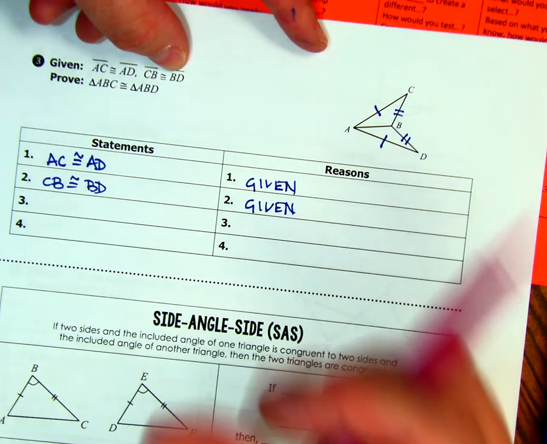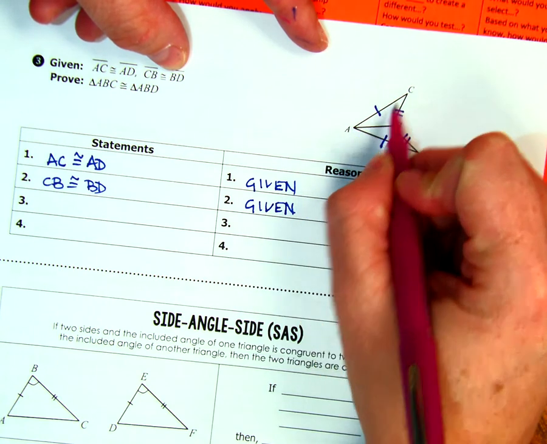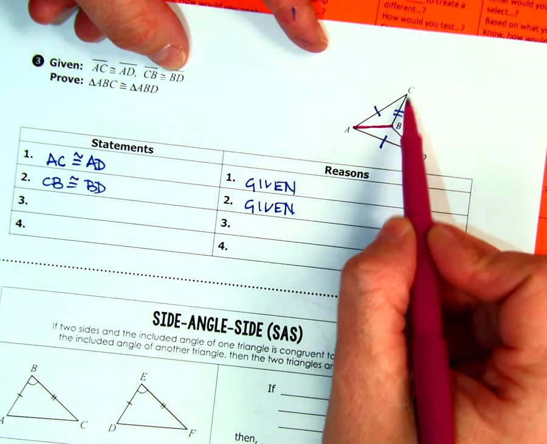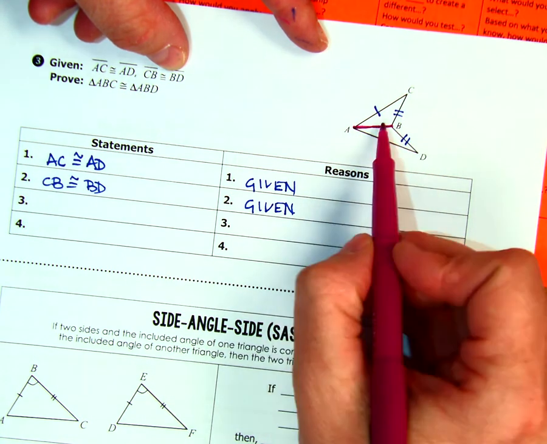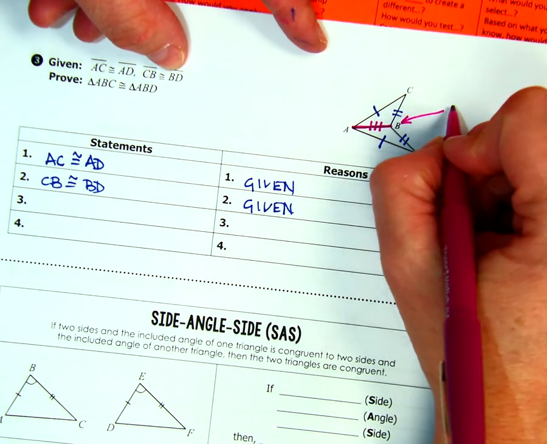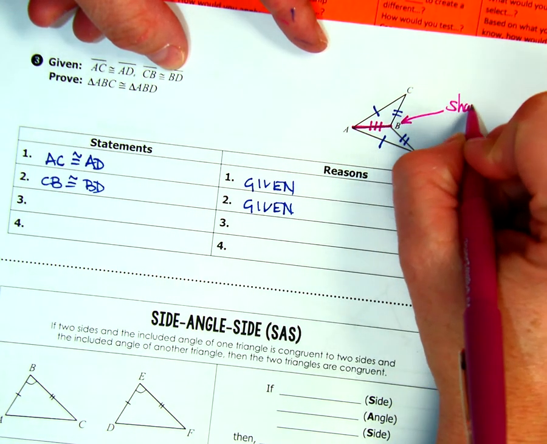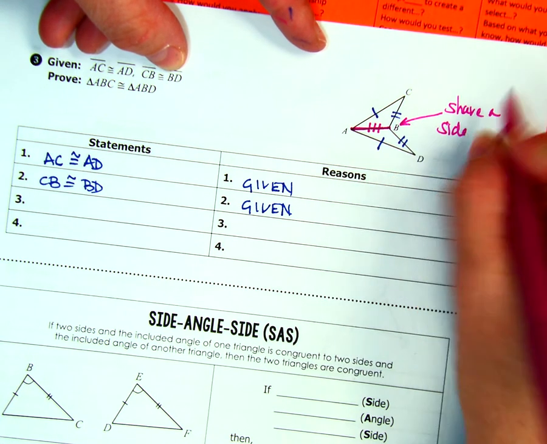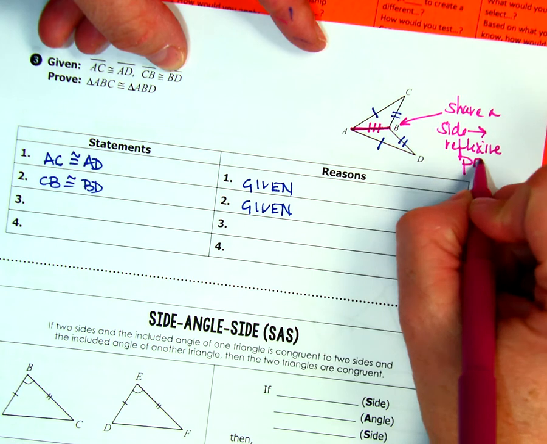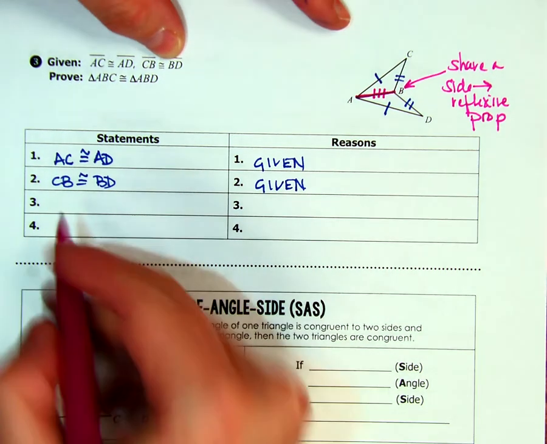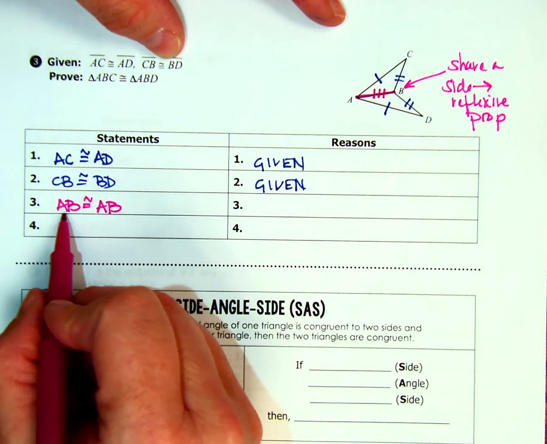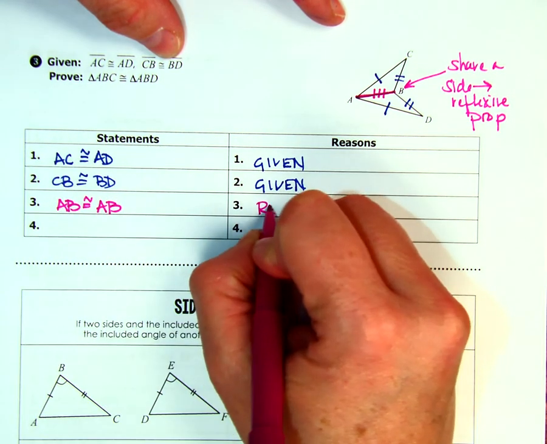Well, in this triangle, AB is in both triangle ABC and it's in ABD. So they share this side. This is a common side, they share a side. You're going to have the reflexive property. So I know that AB is congruent to AB. Anything is congruent to itself by the reflexive property.